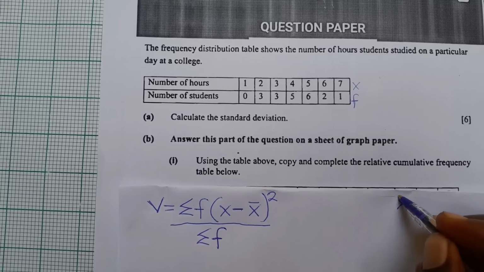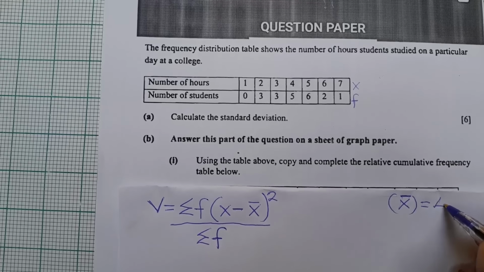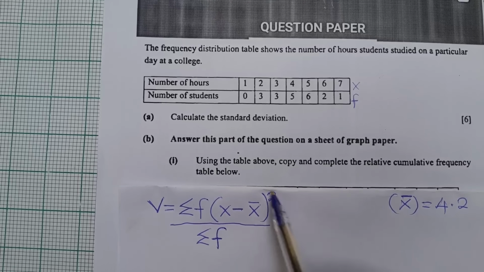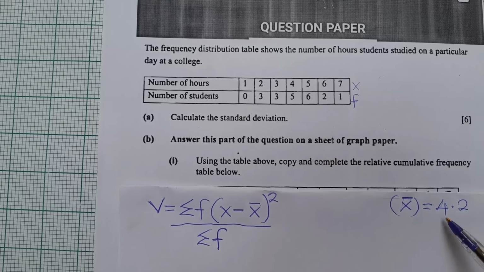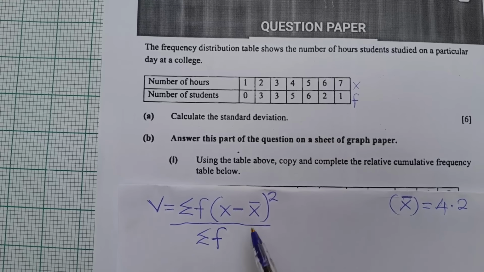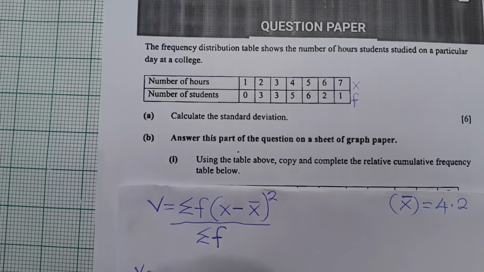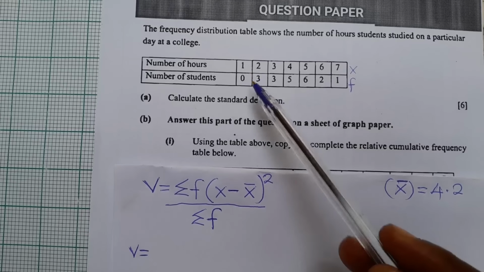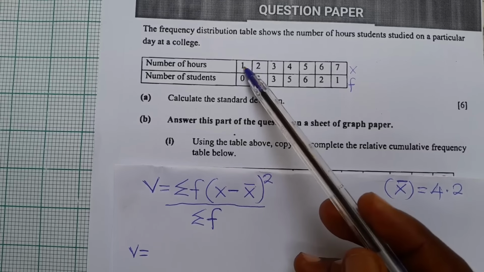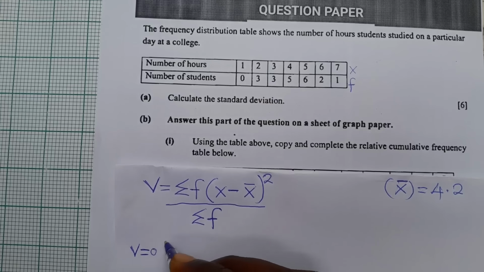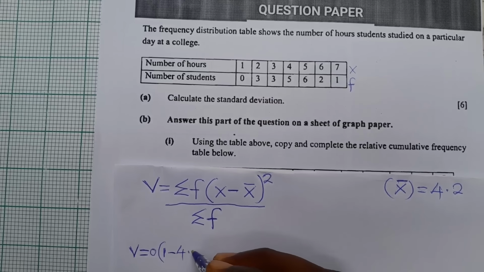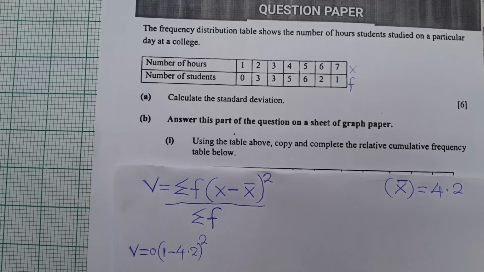We know that our mean is 4.2. This is the mean that we found. So I'll be using this formula together with the mean to find the variance. So how can I do that? Variance is equal to, on the first one, frequency 0, x is 1. So I say 0, open bracket, 1 minus the mean, 4.2, close, then squared.